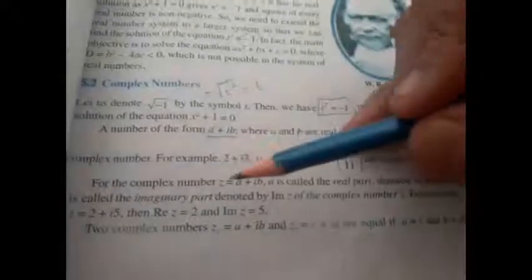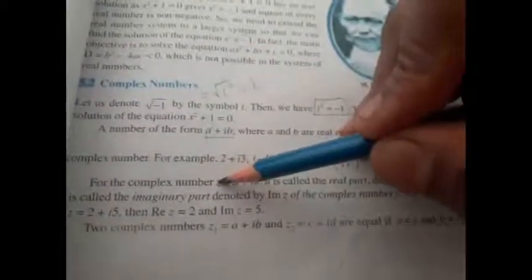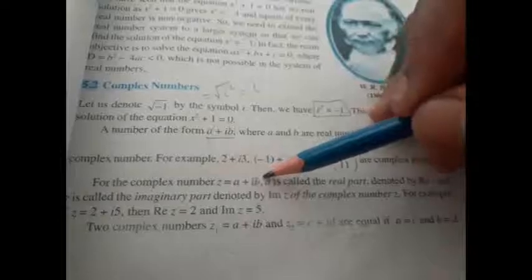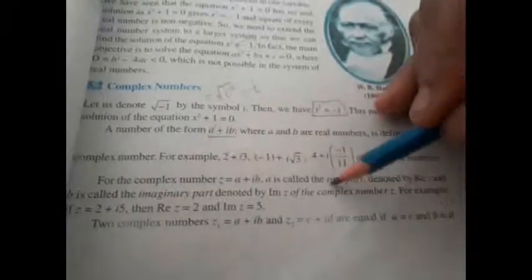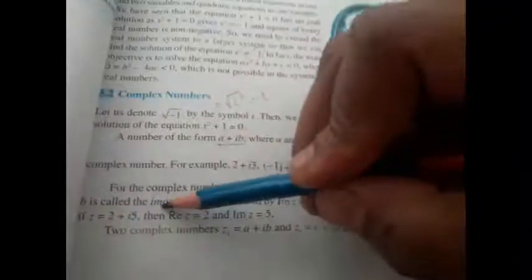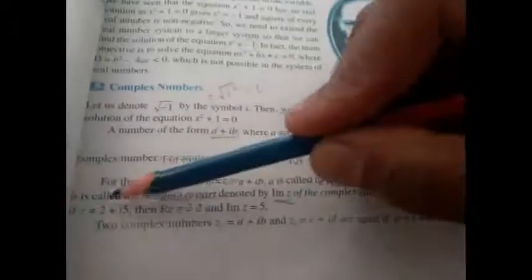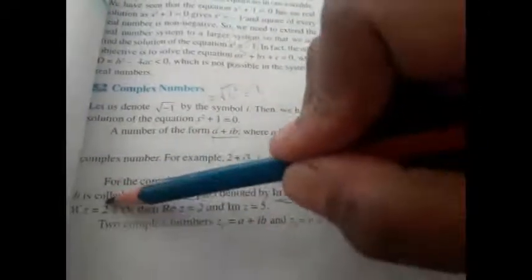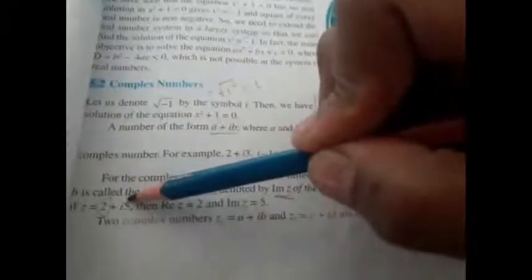For the complex number, normally we will denote it by z. z equals a plus ib. a is called the real part, denoted by Re(z), and b is called the imaginary part, and it is denoted by Im(z). Okay, for example, if we have z equals 2 plus i5, then 2 is called the real part of z and 5 is called the imaginary part of z. The number involving i is called the imaginary part, right?